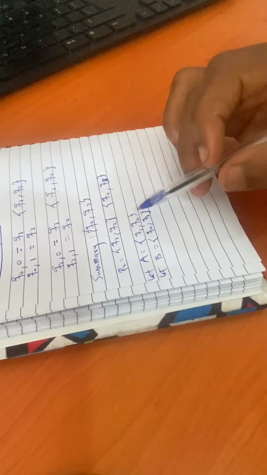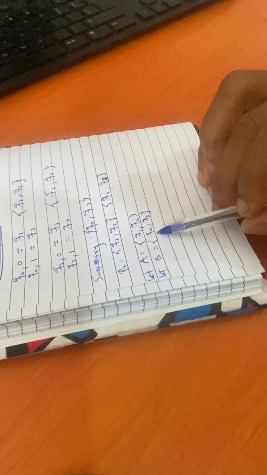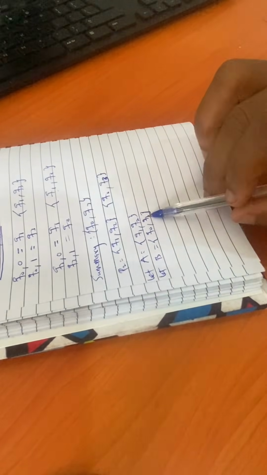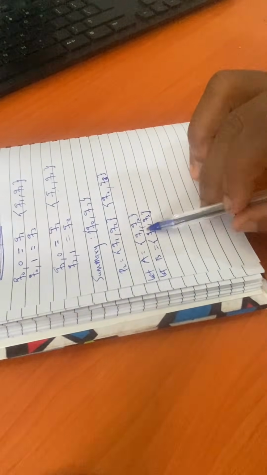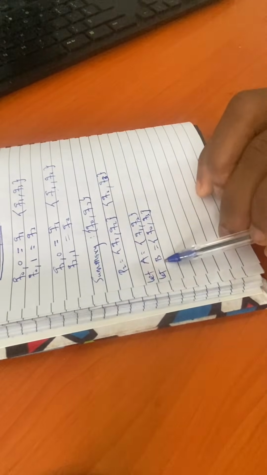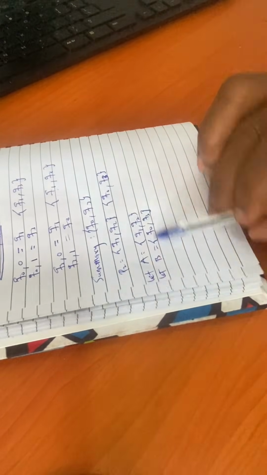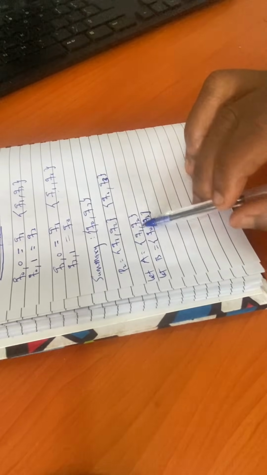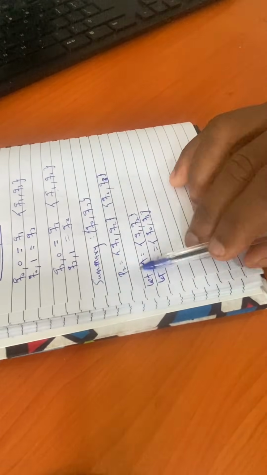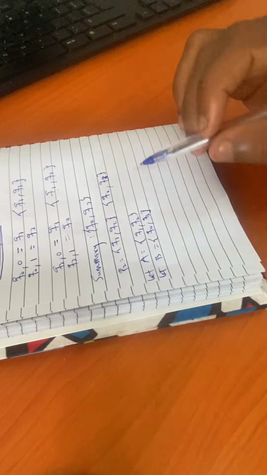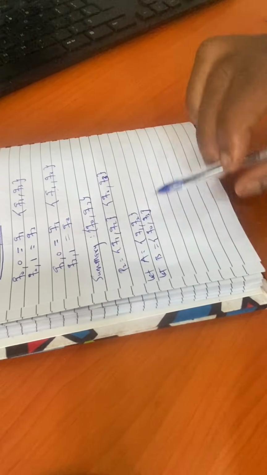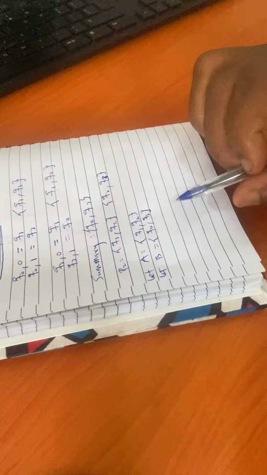Now, since Q0 is the accepting state, this B set becomes an accepting state. Since Q0 is the start state, then this set B also becomes the start state. And since Q1, Q2 are accepting states, then this set A also is an accepting state, right? So we can draw the DFA for this particular diagram.